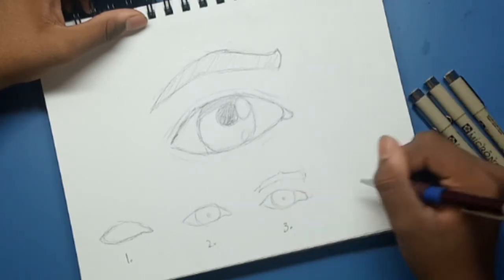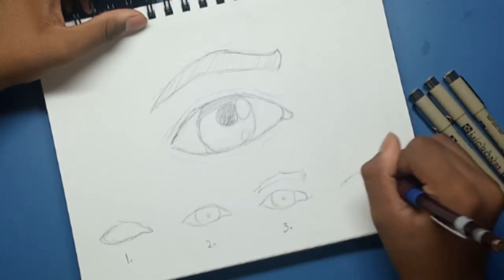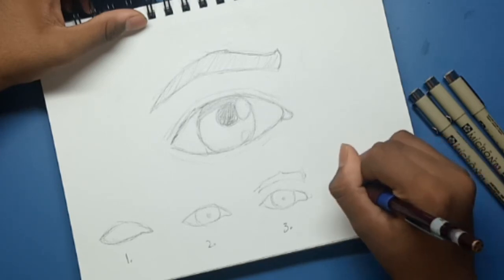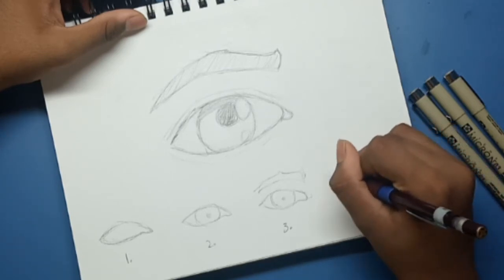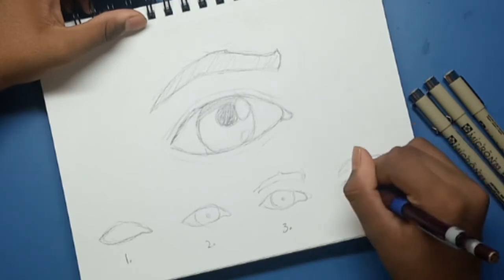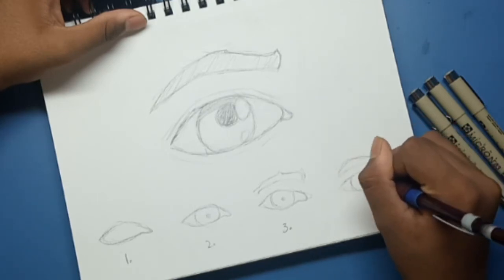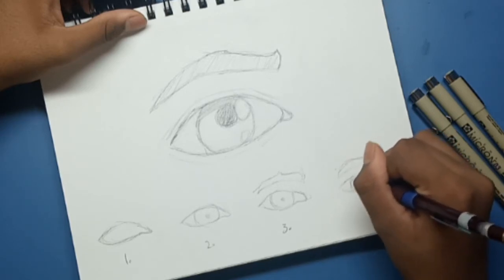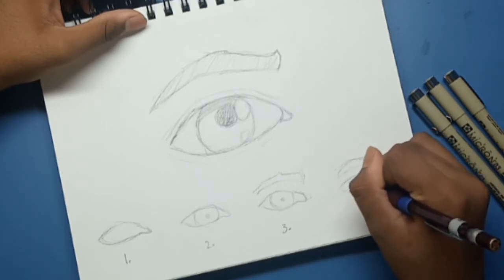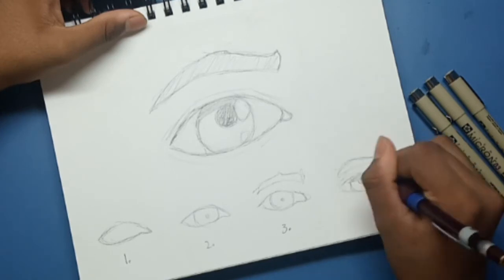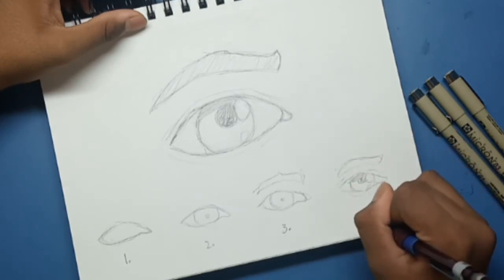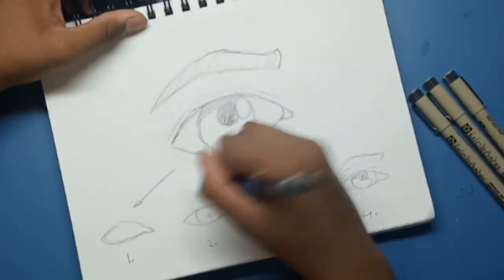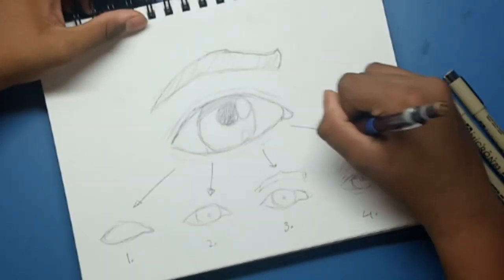So number three, and then finally we do the details of the eye. That is the highlight, the pupil, and the shadow. A few lines. So these are the steps to drawing an eye in the front view.